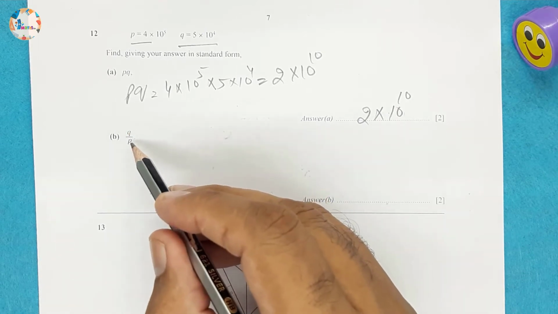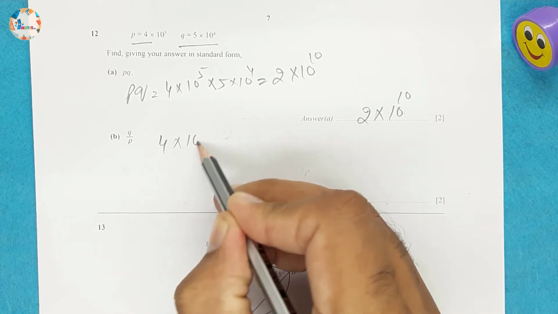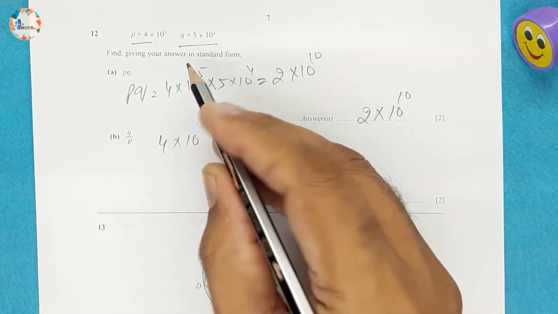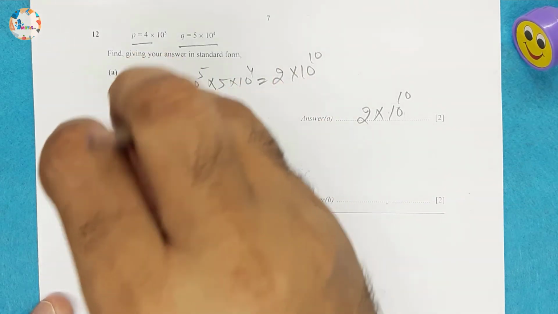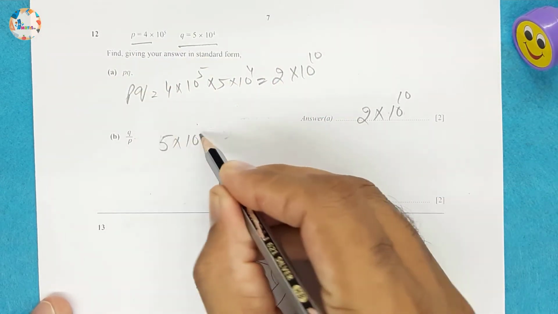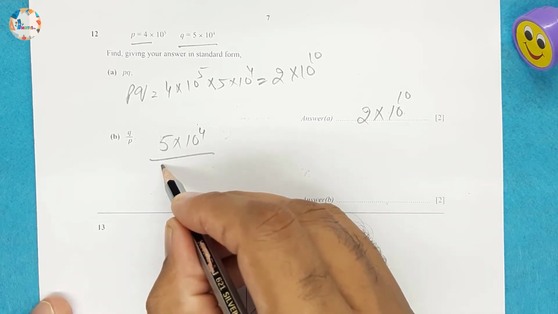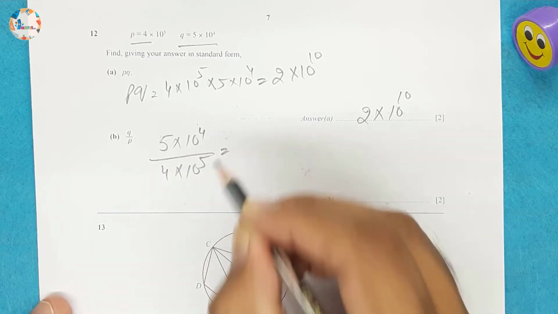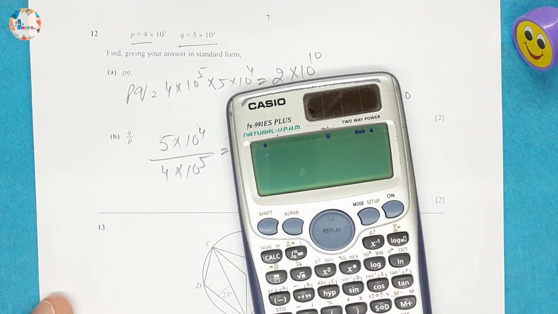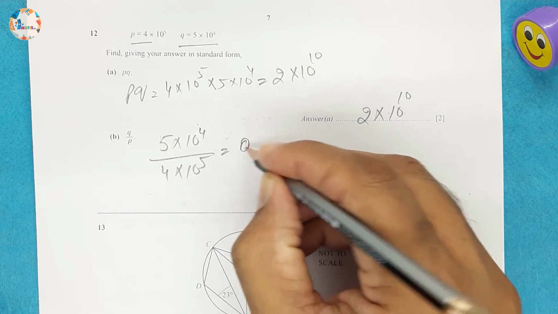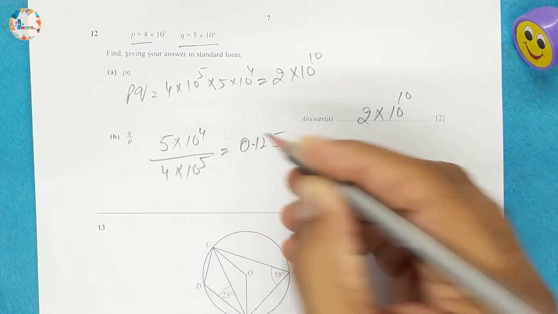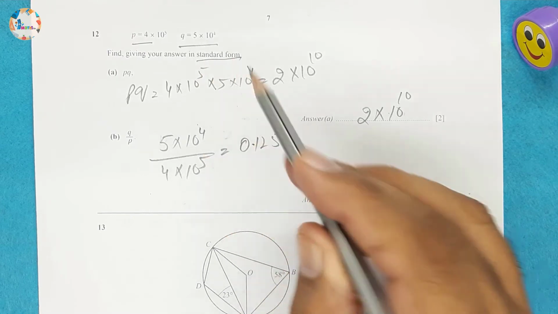Then the P over Q format. So P over Q will be 4 into 10 raised to the power 5, basically Q over P. So we can write first Q, which is 5 into 10 raised to the power 4 divided by 4 into 10 raised to the power 5, and we can solve this with the calculator. So 5 into 10 raised to the power 4 divided by 4 into 10 raised to the power 5 results in 0.125.